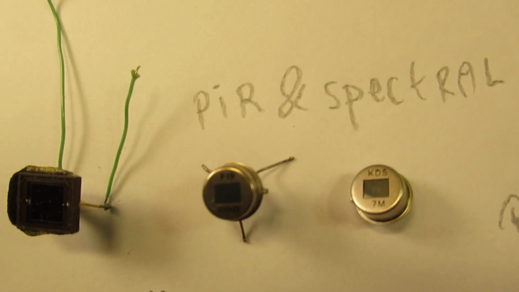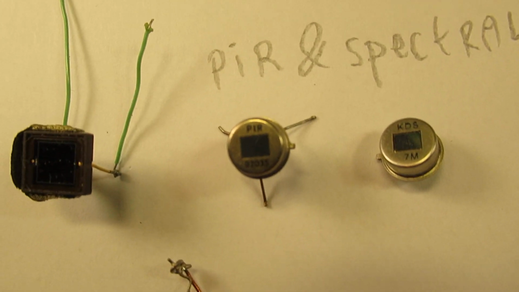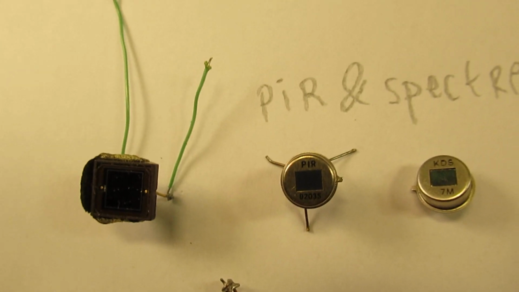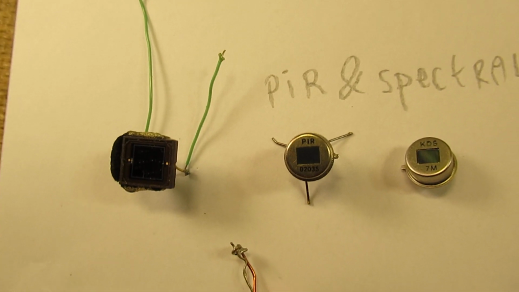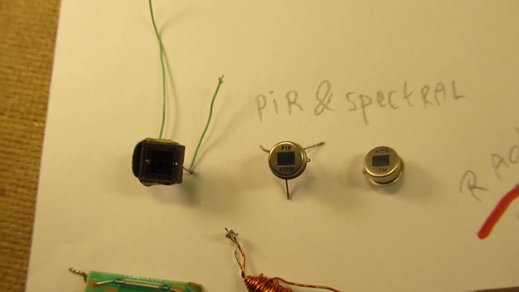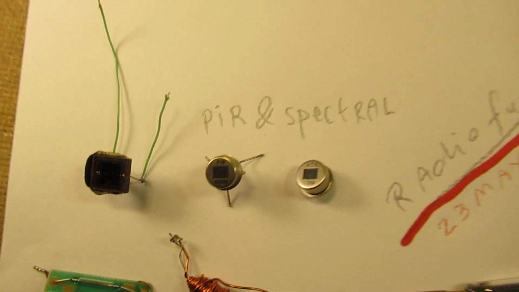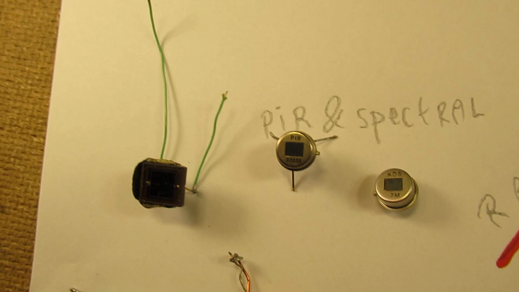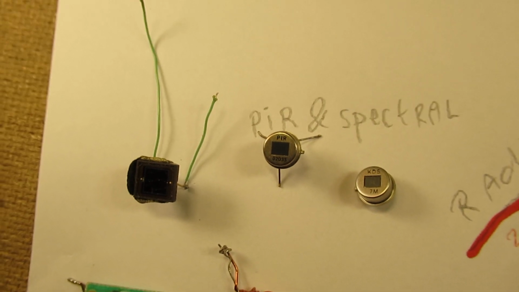When you want to know more about it, go to the World Wide Web, see what that means, and where, say, the highest ultraviolet frequency is, and the lowest, etc., etc. But these are these typical sensors. This is the PIR sensor that's often used in all kinds of, say, safety circuits.